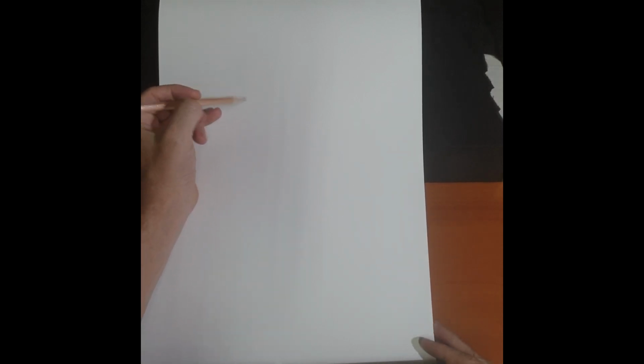We are going to be drawing spheres, cubes, cones, and cylinders, and seeing how these basic elemental shapes help to create a three-dimensional effect on our objects. So, let's start with a cube.